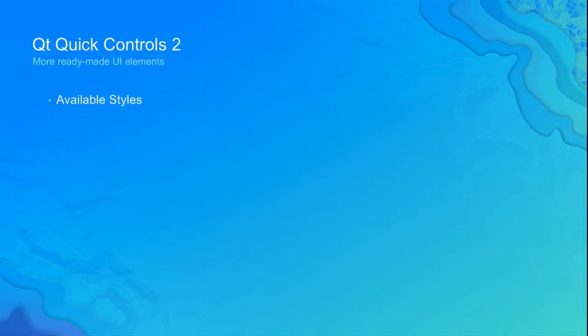Qt Quick Controls 2 is rather new. These are controls for Qt in the QML environment, and I put it on the slide this year because it really seems like it's the direction that Qt is going for their Qt Quick framework. There was version 1 in the past that had a native look and feel. It was good.